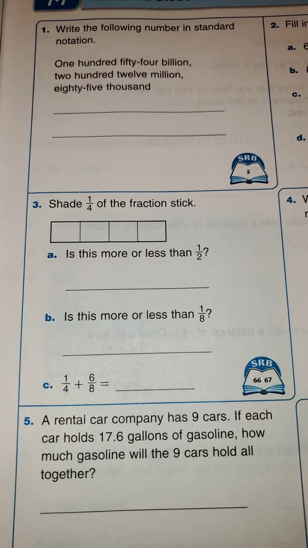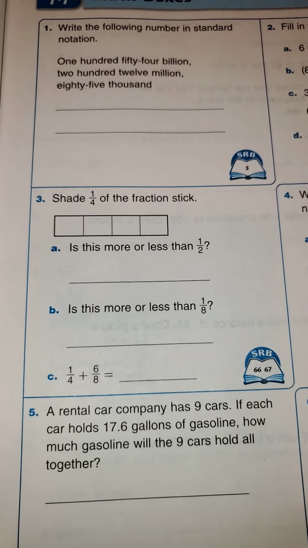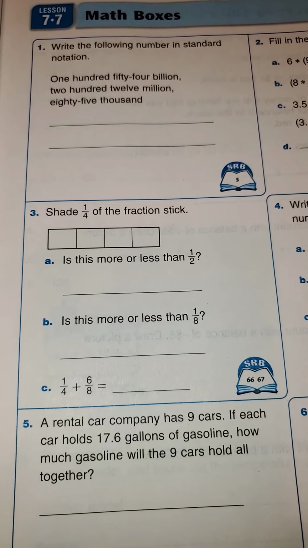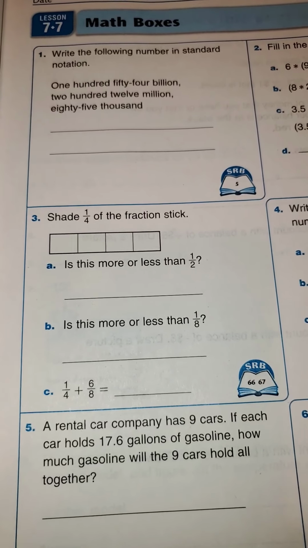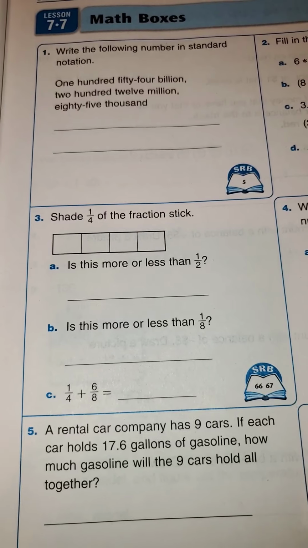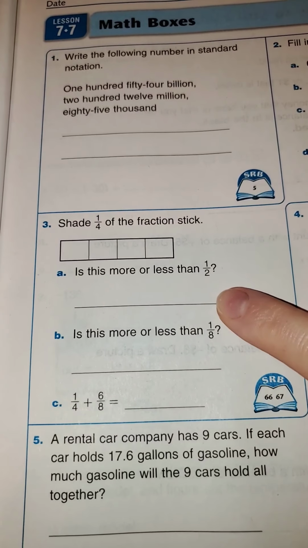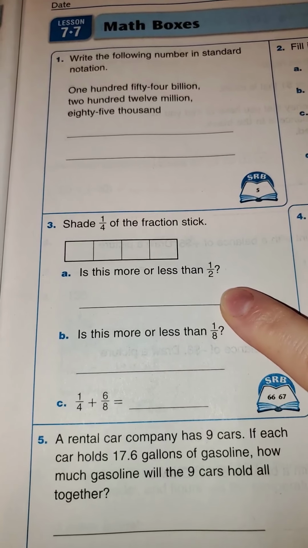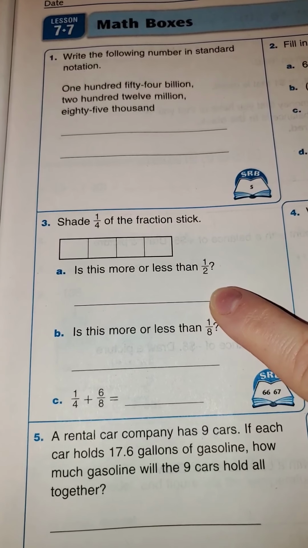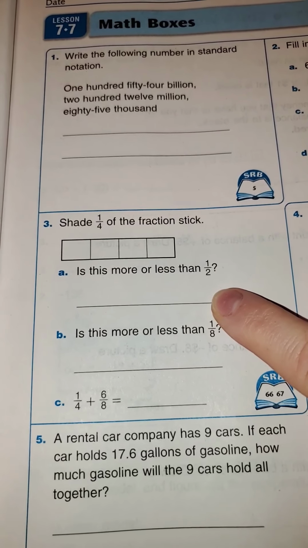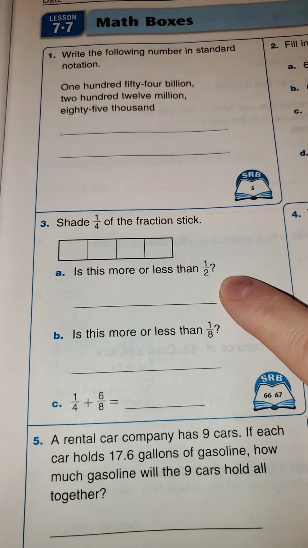Shade 1/4 of the fraction stick, so you're going to color it in. Try to use pencil on this, just that way if you make a mistake, you can erase easily. And then answer the question. A, is this more or less than half? You're either going to write more than half, less than half. You need to write that out. More than half, less than half.